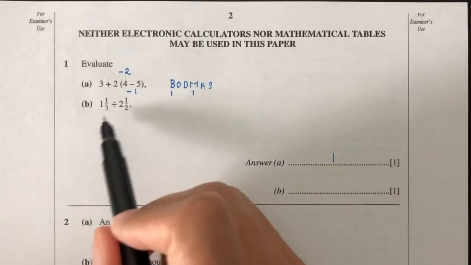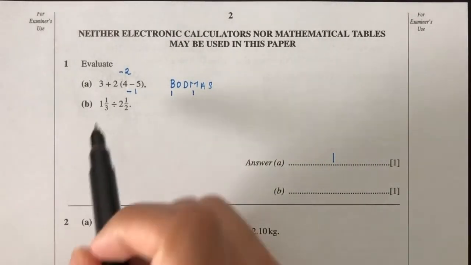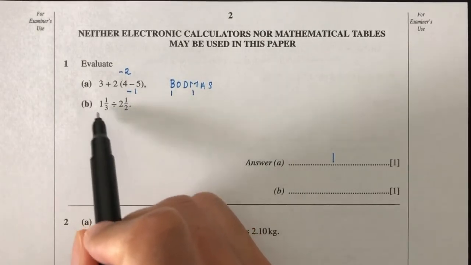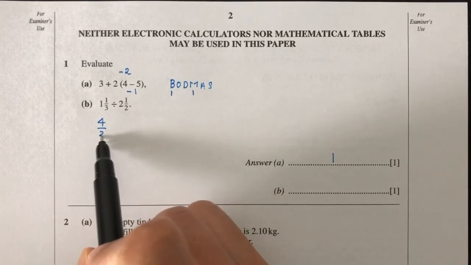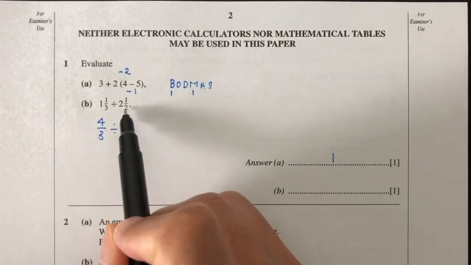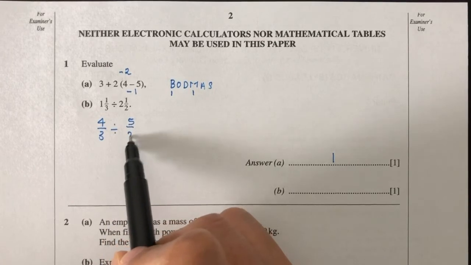Now for part B, here we have mixed number and mixed number, so we have to first expand. How do you expand this one? 1 times 3 is 3, plus 1 is 4 over 3. Divide. 2 times 2 is 4, plus 1 is 5 over 2.